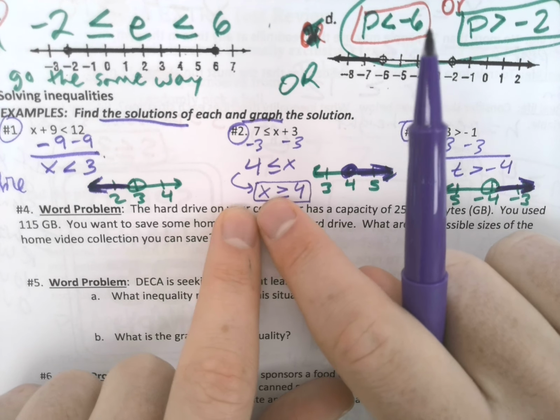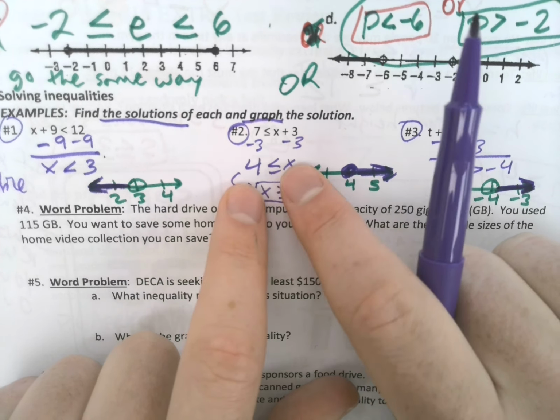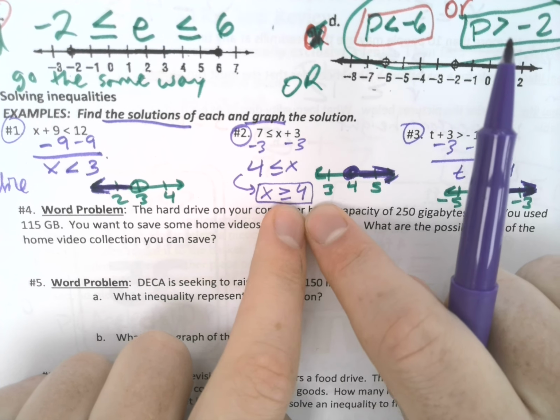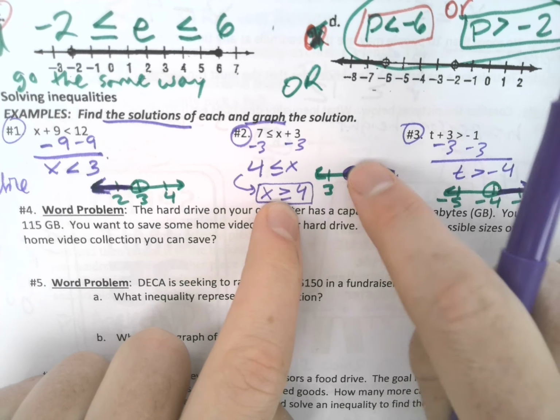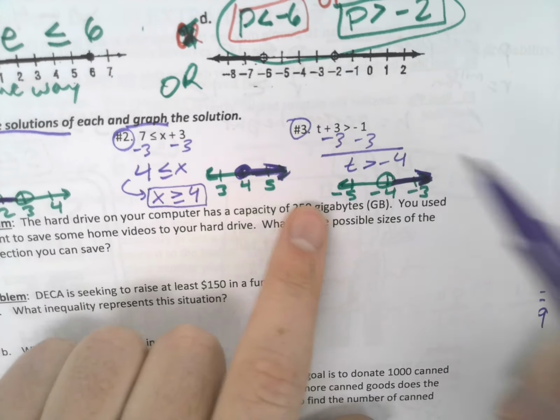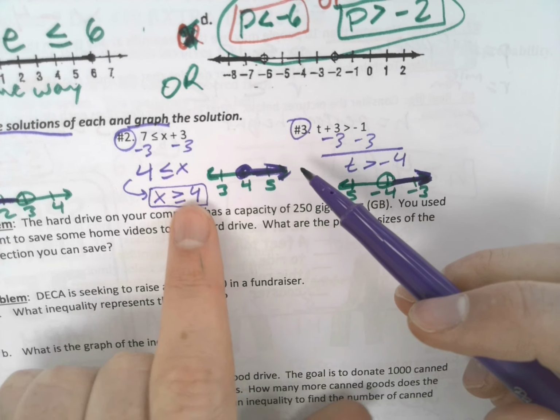Now, I'd like to maybe rewrite that. These are the same thing, but I'm going to flip these around, which means I got to flip that sign. So x is greater than or equal to 4. Since it's equal to, we fill in the point and we shade to the right. We can follow the arrow since we rewrote it.